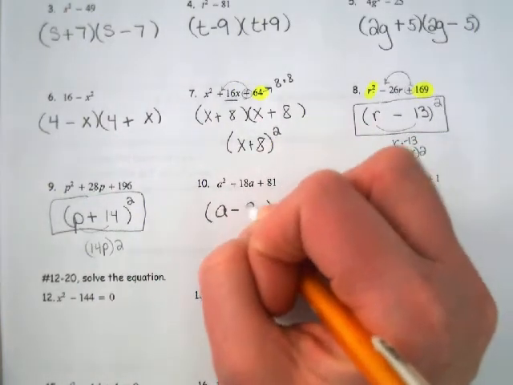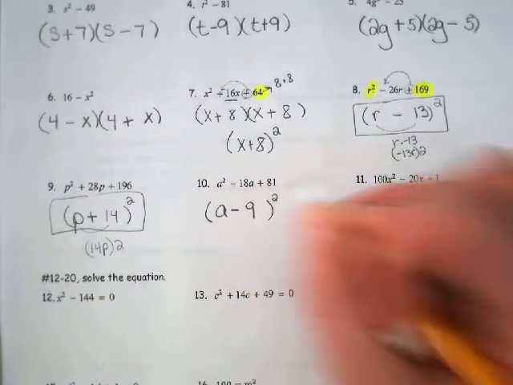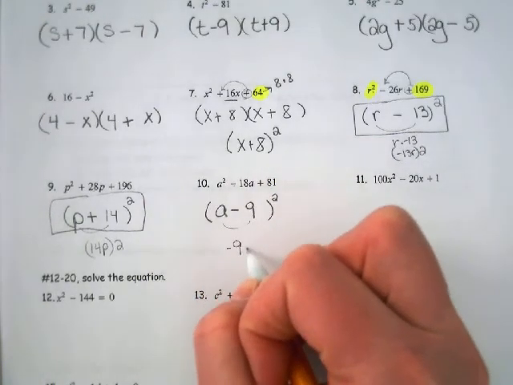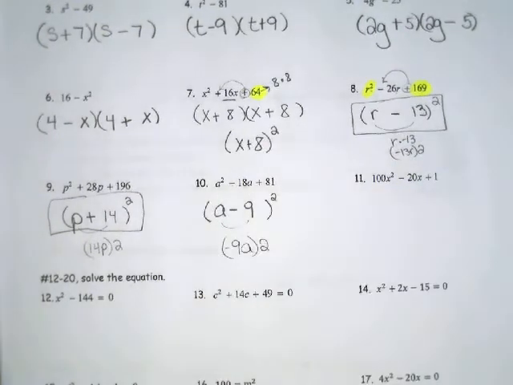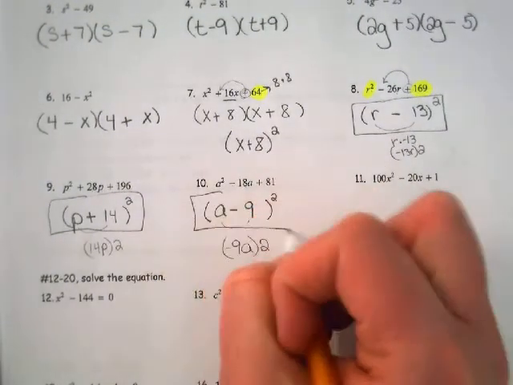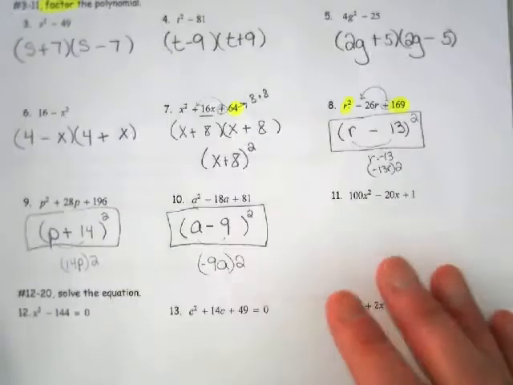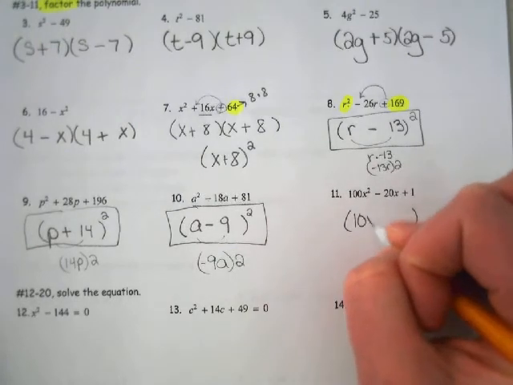All right, number 10. We get a minus, because there's a subtraction, and then the square root of 81. That one you should know because it's less than 10. And then we do quantity squared. Again, if we multiply these together, we get a negative 9a, and if we double that, do we get negative 18? And so we know we've done it correctly. Again, we're just following a pattern. It's all about patterns here.